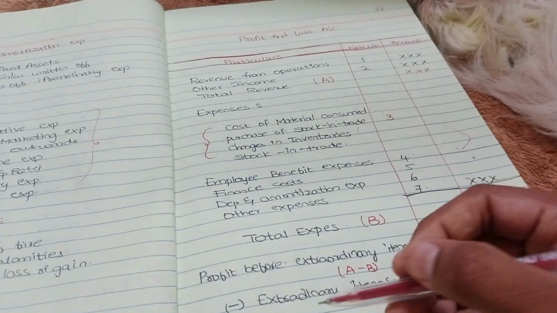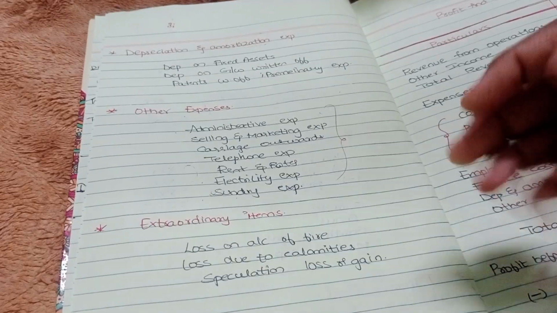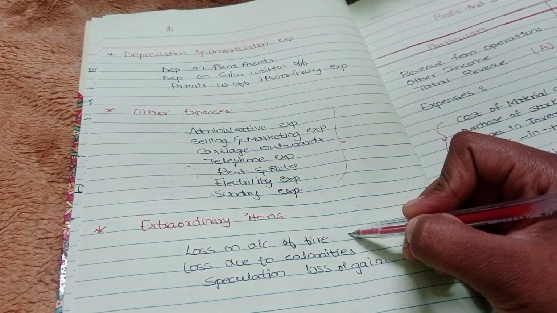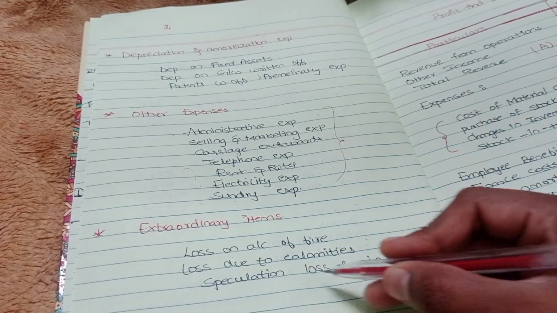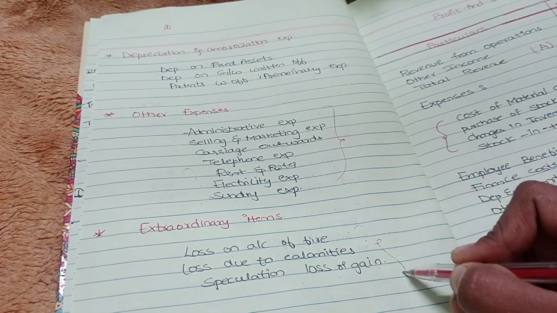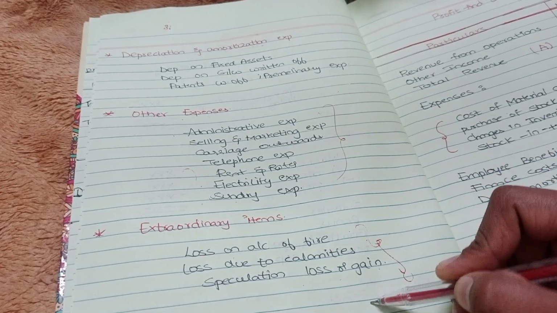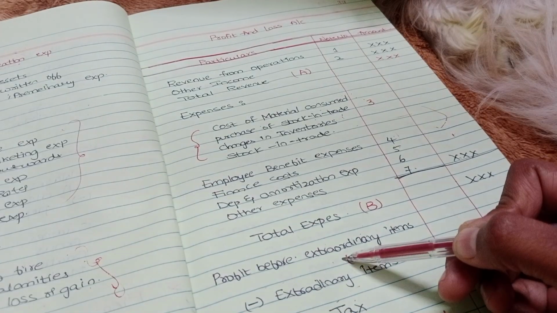After that, we have extraordinary items. In extraordinary items, what are the things in the question? If they have given loss on account of fire, loss due to natural calamities, speculation loss or gain. If in the question you see this type of name, what should we do? We should take all that in extraordinary items. After profit before extraordinary items, we need to deduct it from that amount.